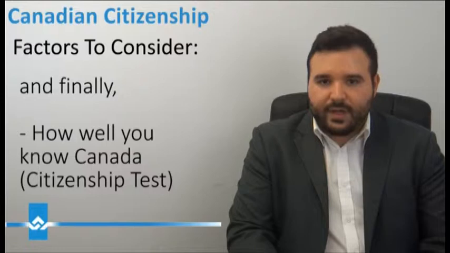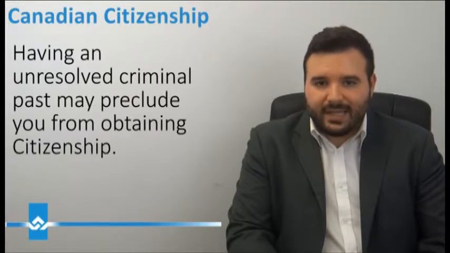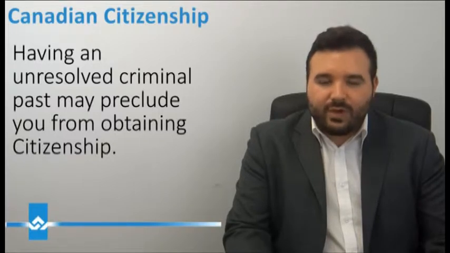So first off, in order to be eligible to apply for a grant of citizenship, you must be at least 18 years of age at the time of applying. From there, you must also have been a permanent resident in Canada. This means that for 3 out of the last 5 years, you have maintained your permanent resident status in Canada. Along with that comes the residency obligation of the citizenship application.